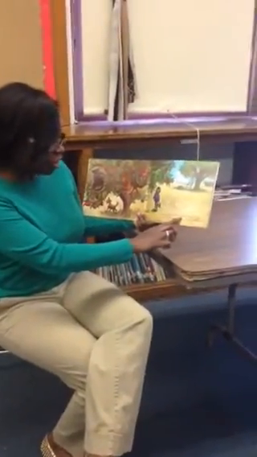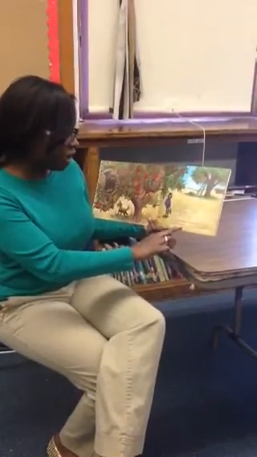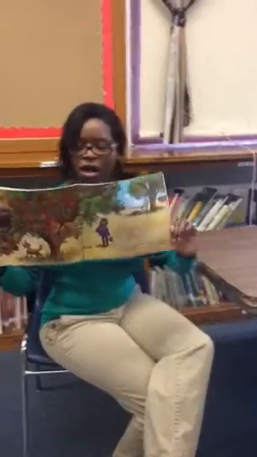They grow all during the spring and summer. In the fall, they are large and ripe. They are ready to eat. So there are our apples.